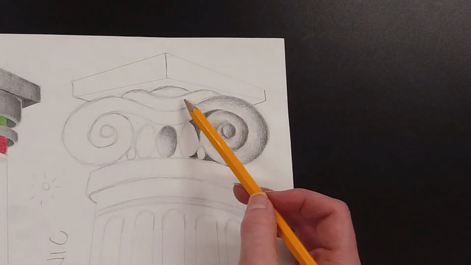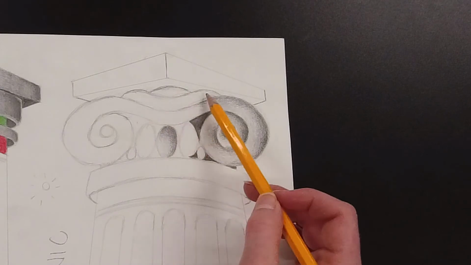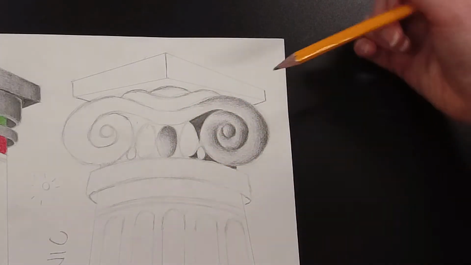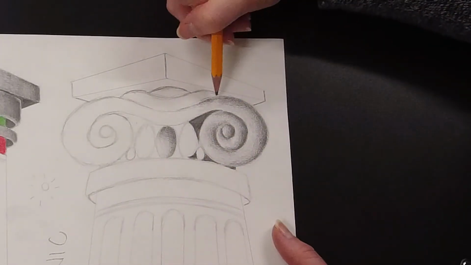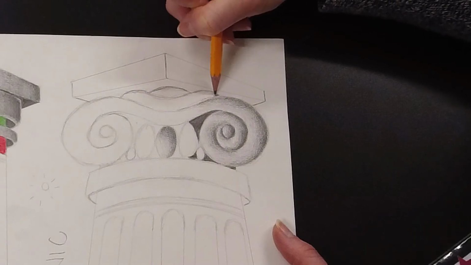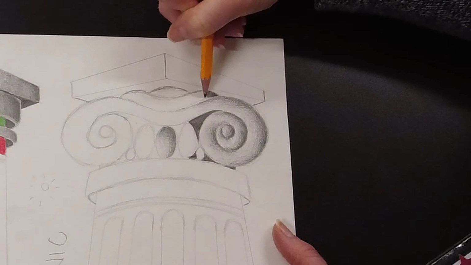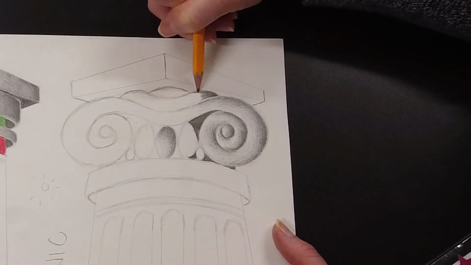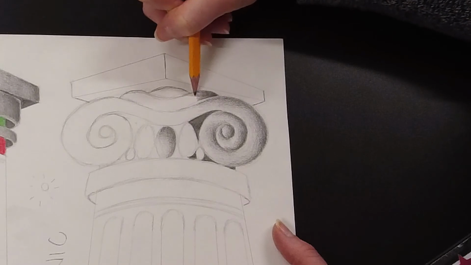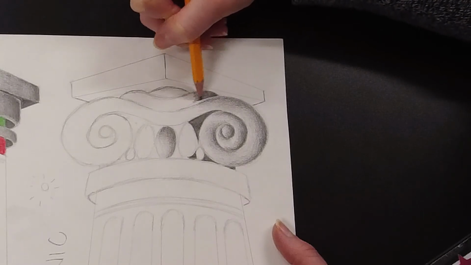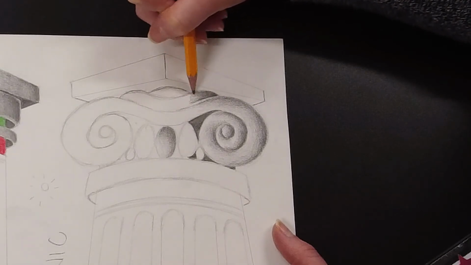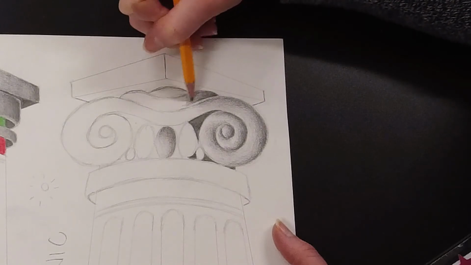So the last thing I want to show you is just a little bit of this, which is basically going to be done the same way that the snaky part of the column was. So it's going to be darkest furthest away. So that corner is going to be darkest, and then it's going to get lighter as I move across. So I'm pressing down less and less with my pencil.